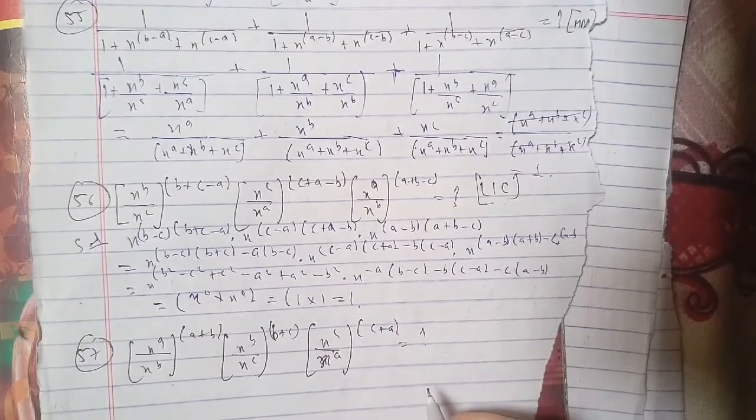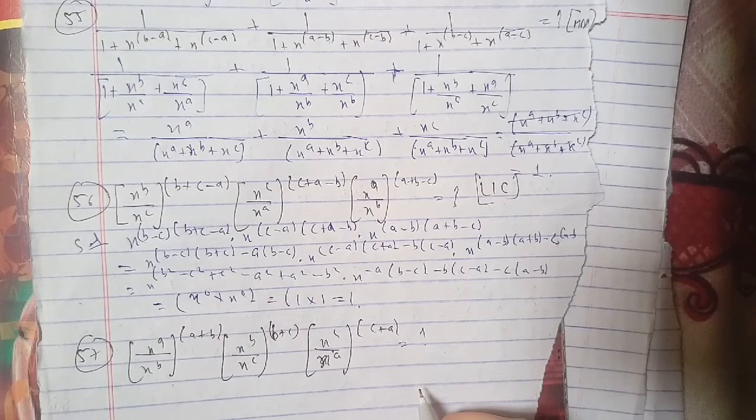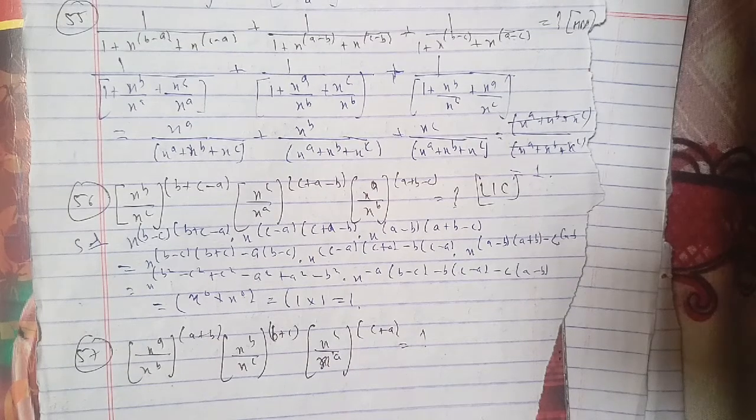So the options for the same we have here are 0, x की power a plus b plus c, x की power a plus b plus c, and 1. So we'll go ahead for the same. We have to answer it out as well.